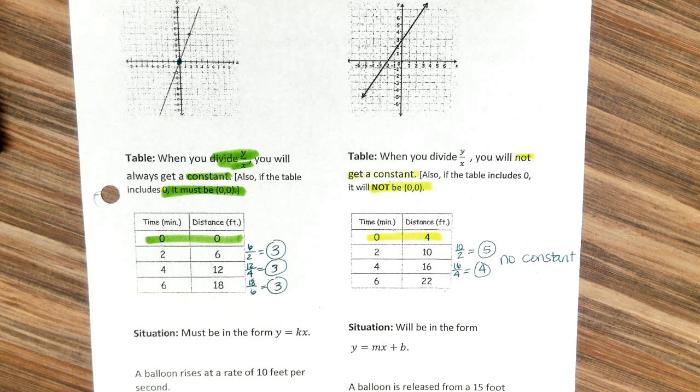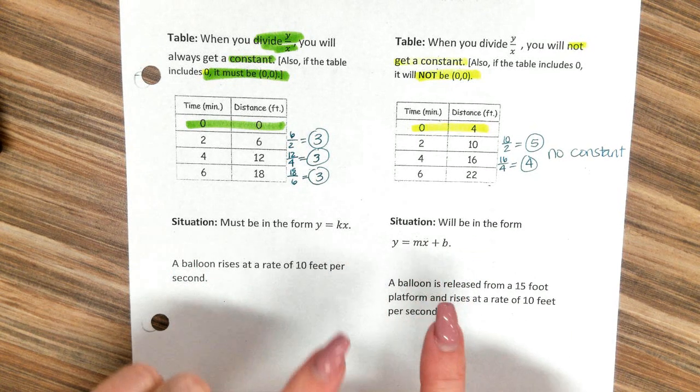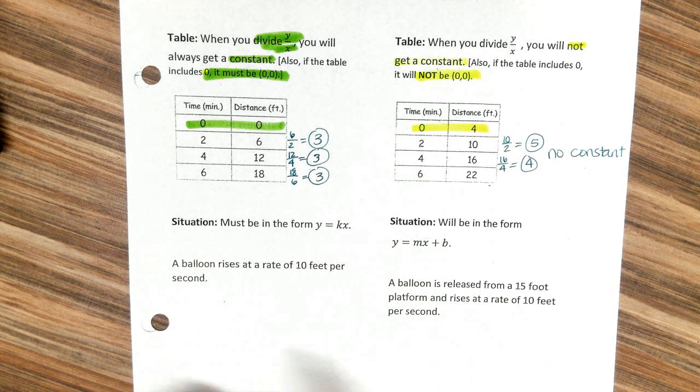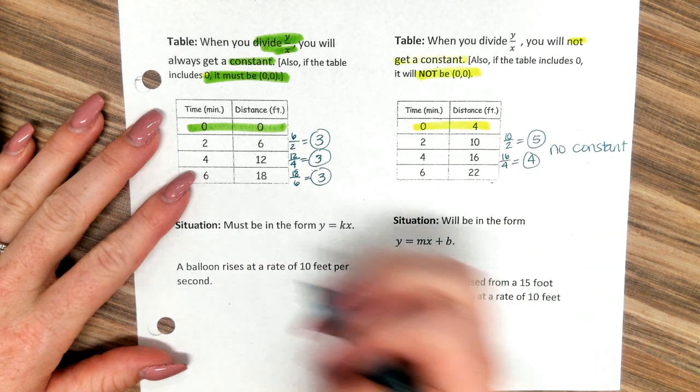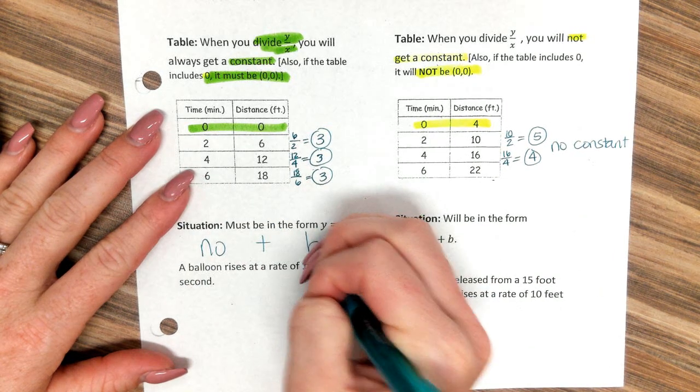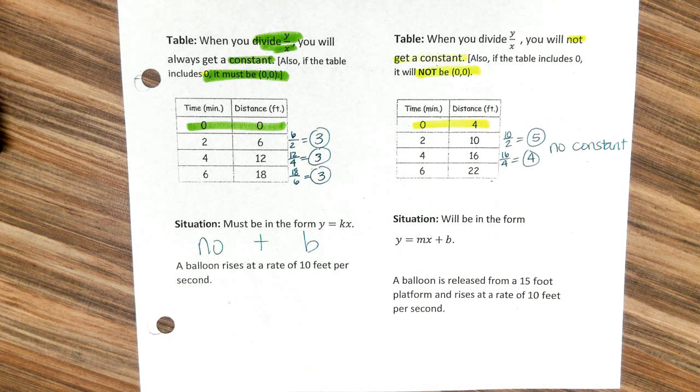So let's say it again. On a table, to be proportional, if it has 0, it has to have 0, 0. And when I divide, I have to get a constant. Okay? In a situation, this is what we write on our STAR chart every day. To be proportional, it cannot have a plus b. So no plus b. Write it down.